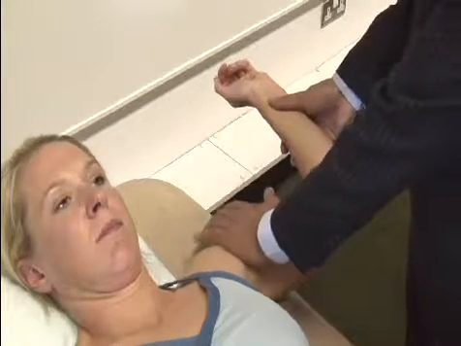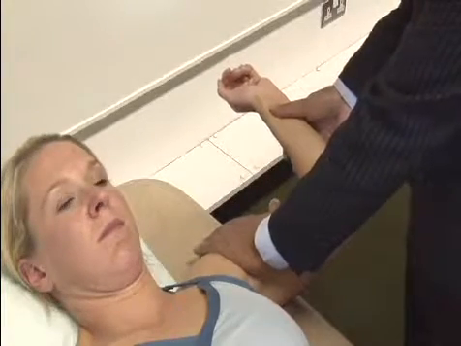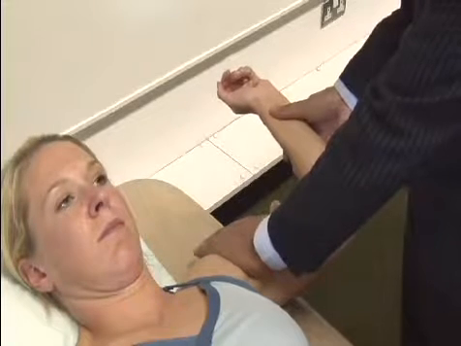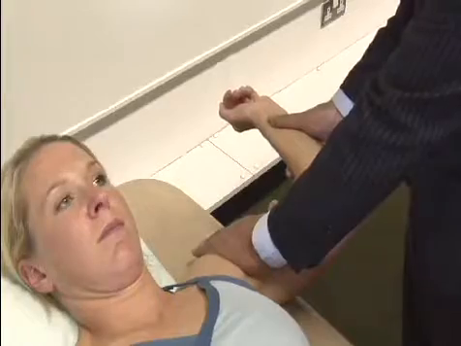You then apply a force on the front of the humerus to try and reduce any subluxation and see if it rotates any further. It's a difficult test to do and you may not be asked to demonstrate that in the exam, but you should understand the principles behind it.